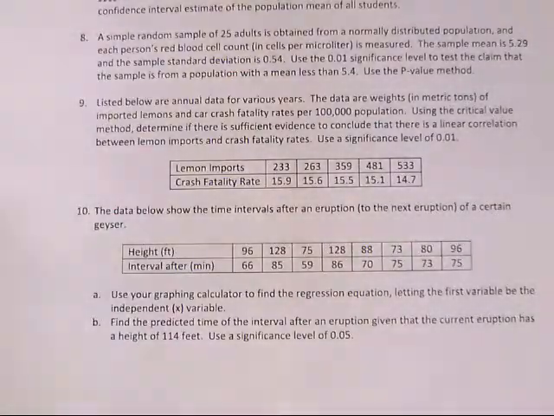In part A, you're to use your graphing calculator to find the regression equation, letting the first variable be the independent variable, which is x. And then part B, find the predicted time of the interval after an eruption, given that the current eruption has a height of 114 feet. Use a significance level of 0.05.